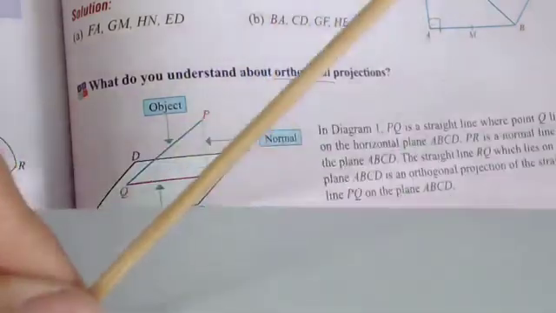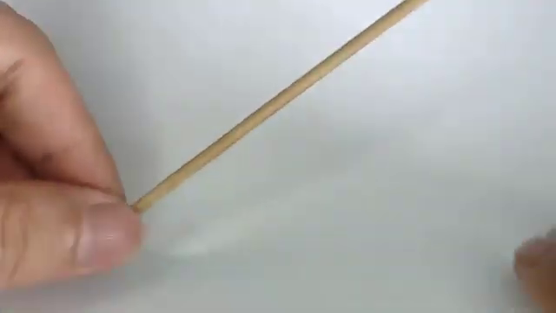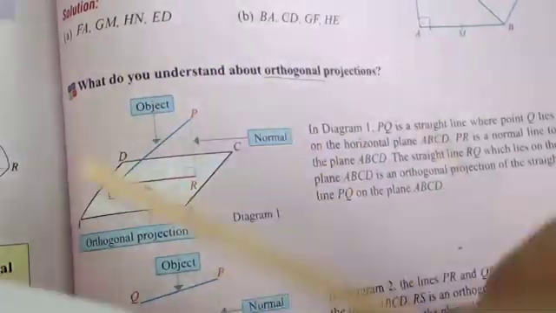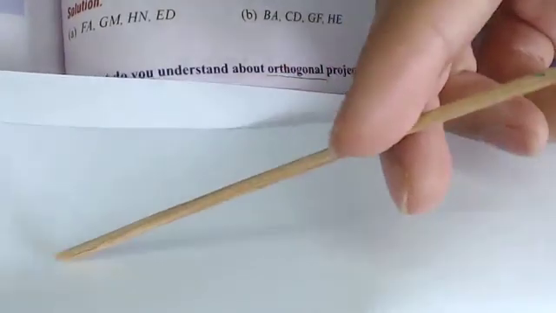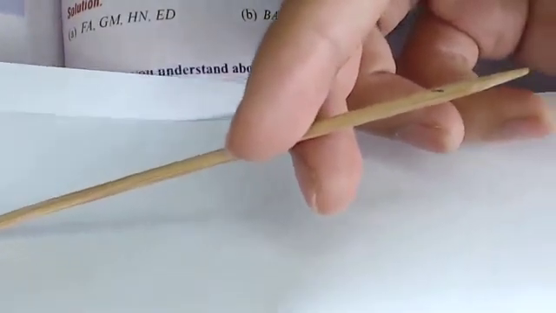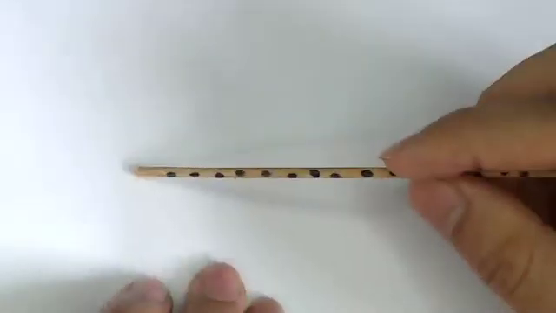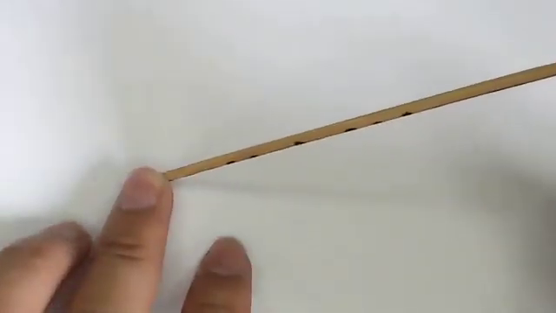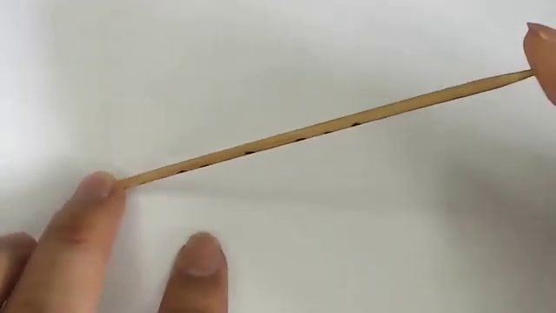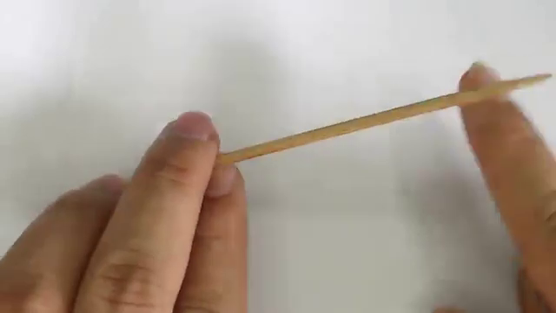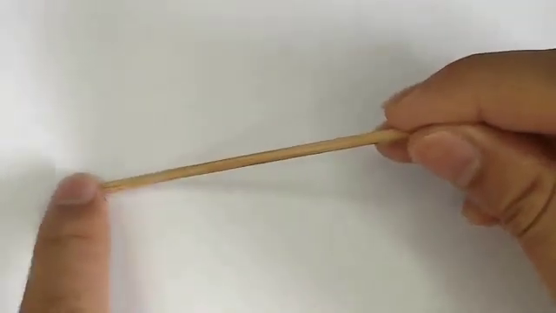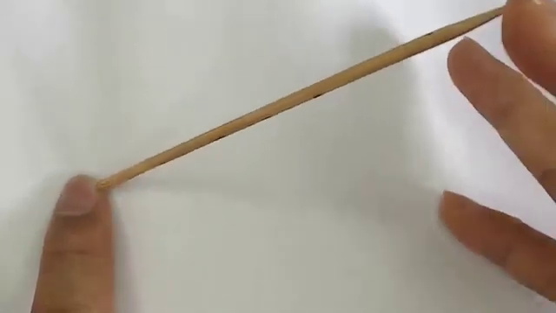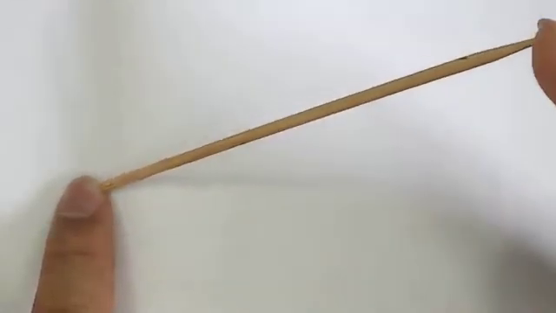If we look on this side, we're going to see it like this. On this end it is kind of floating like that. This end touches this, and the other end is floating like that.